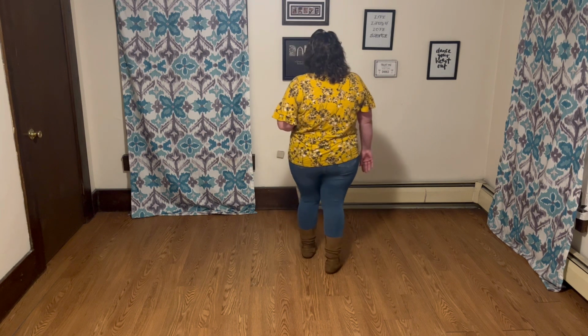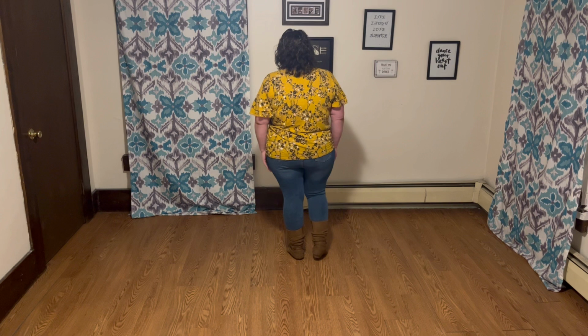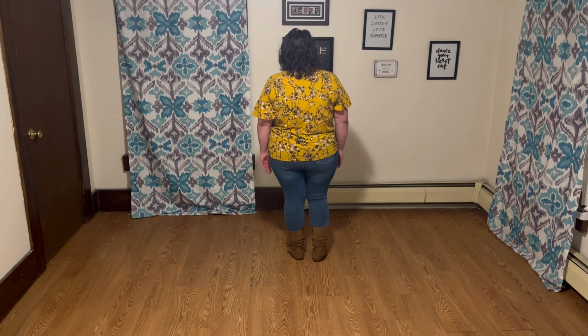So now let's face the front. We're going to do it 1 time through with steps and 1 time through with counts. Weight is on your left foot. You're touching that right toe next to your left.